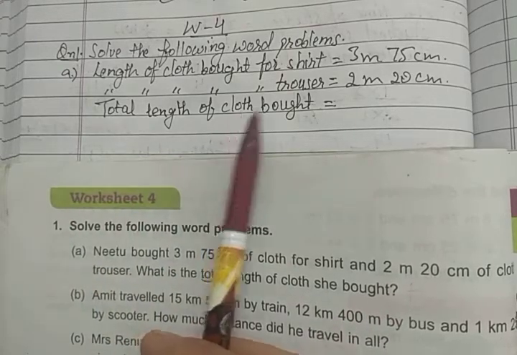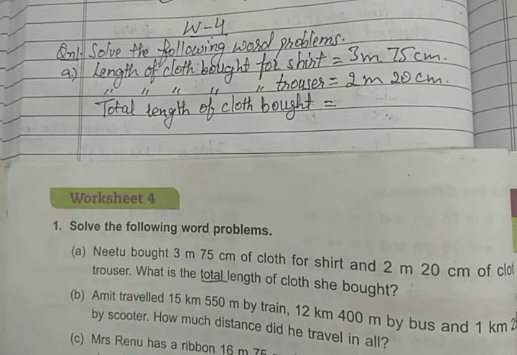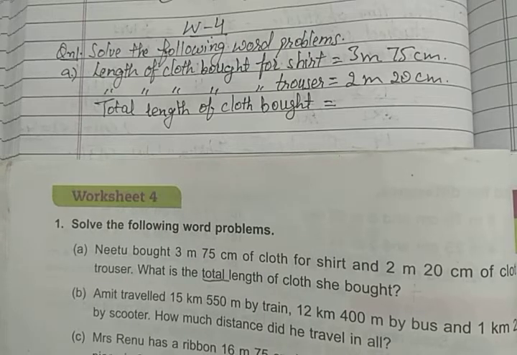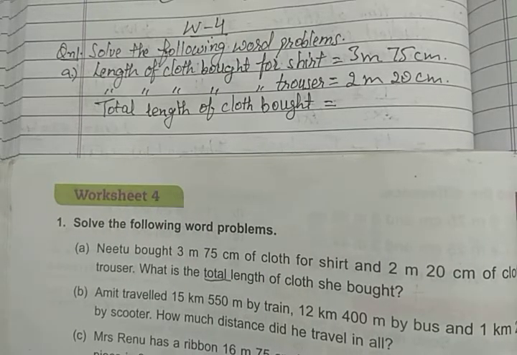So total length of cloth she bought, you can write like this also. So I have not written anything from myself. I am just writing what is given in the question. Question में जो given है वही मैं लिख रहा हूँ. So it is not so difficult to make the statements. Try to make the statements in your own words. The only thing कि वो meaningful होने चाहिए. अब इसको short में भी आप लिख सकते हैं. So cloth for shirt, cloth for trouser, total cloth bought. So you can also write in short, short भी लिखेंगे then also it is correct.